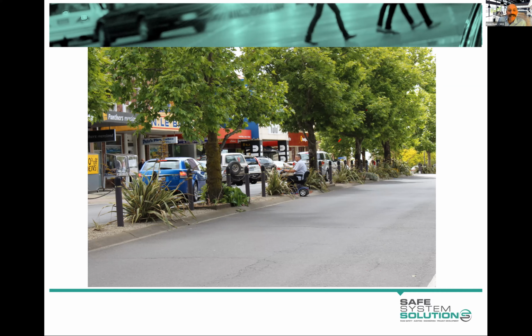Interesting one. I did discover that there was a bit of a culture of young people taking their grandparents' mobility scooters out at night down to the pub and then doing different activities with them. So random things that happen.